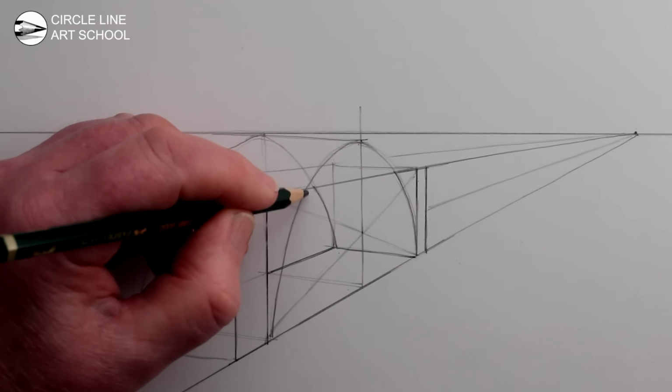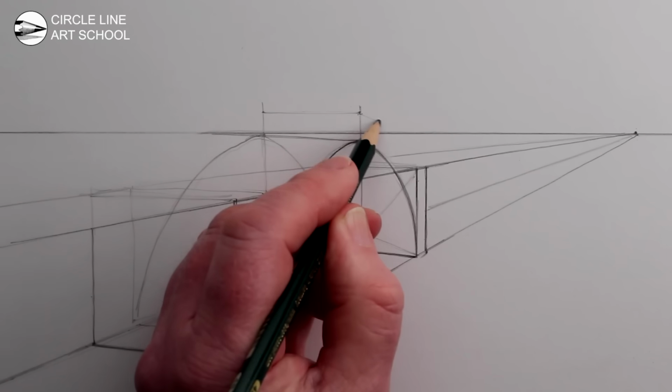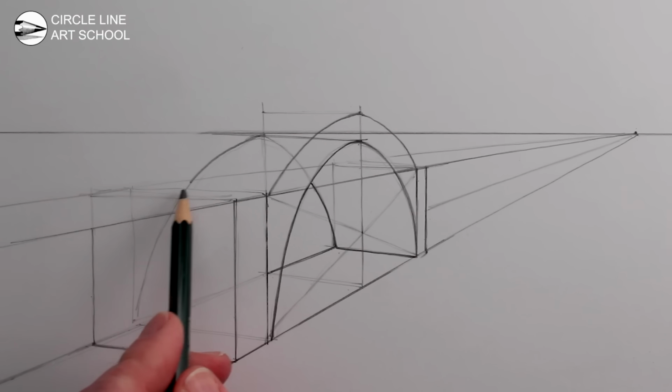Next, you could add some more curves to create an edge which is higher than the original curve, and then we could put some railings on that later on.